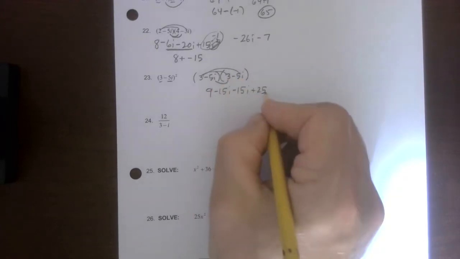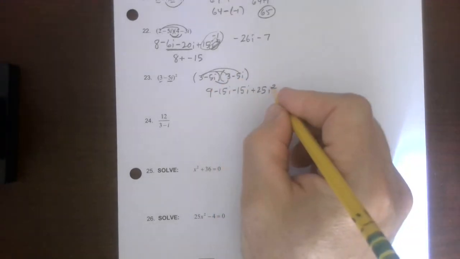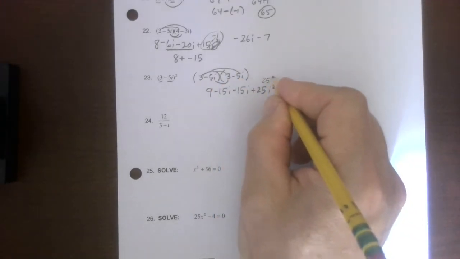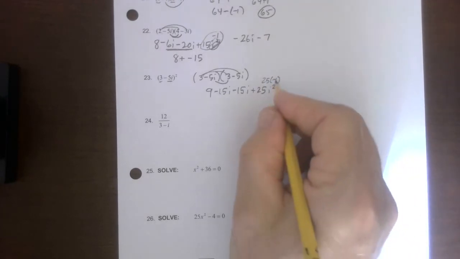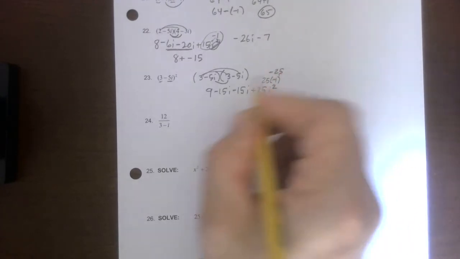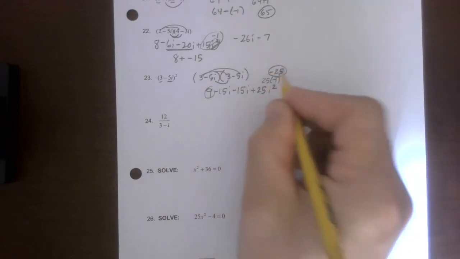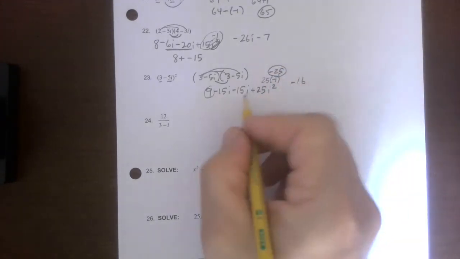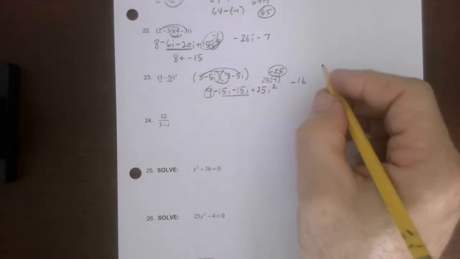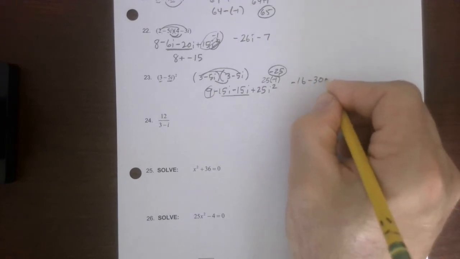And then i times i is i squared, which this is just 25 times negative 1, which is just negative 25. So 9 minus 25 is negative 16. And then negative 15i minus 15i is negative 30i.